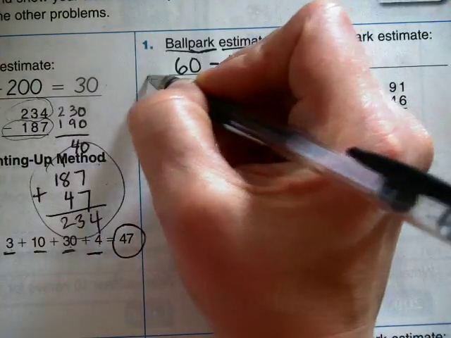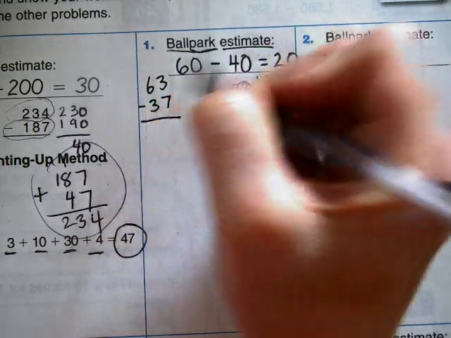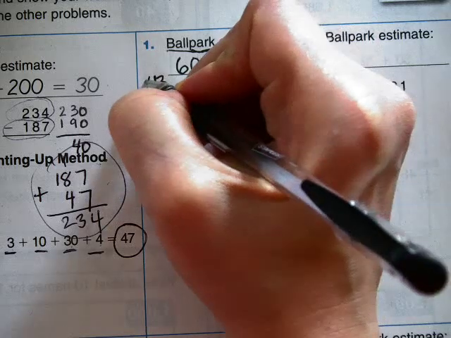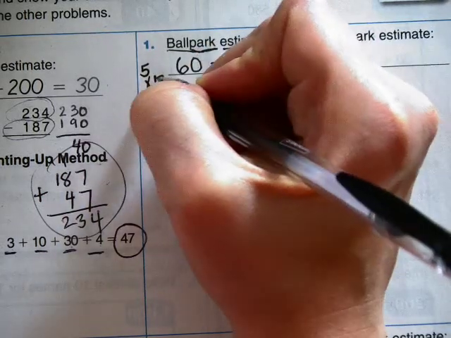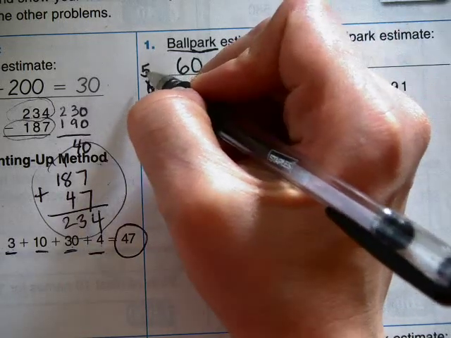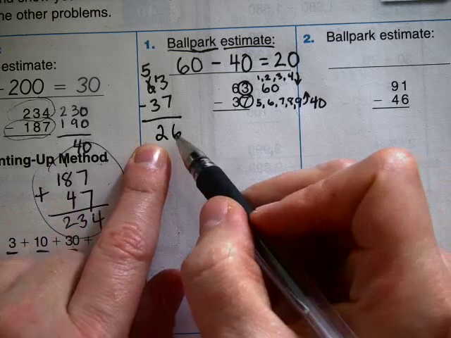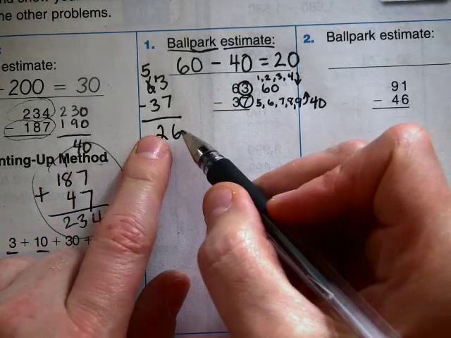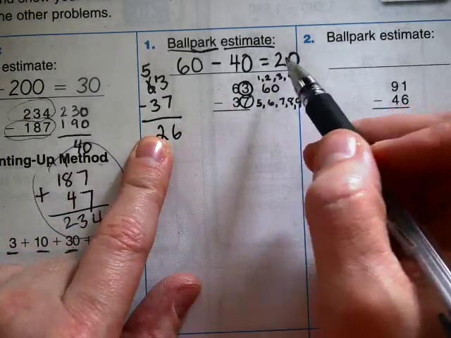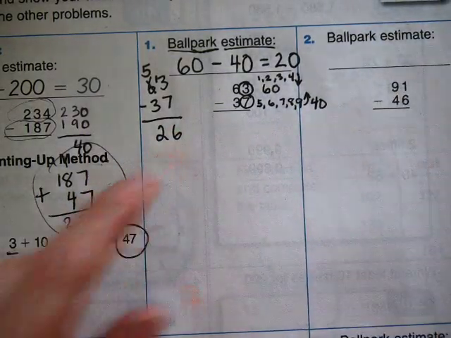So if I'm going to subtract 63 minus 37, I'm just going to do this the way I like to do it, which is borrowing and carrying, or trading. 13 minus 7 is 6, and 5 minus 3 is 2. So the answer I got is 26. And then I say, is 26 close to 20? Yeah, it's pretty close. And that is how you do the ballpark estimate.